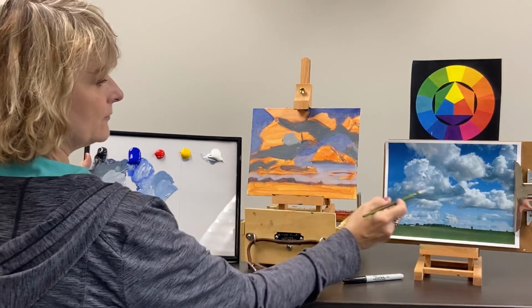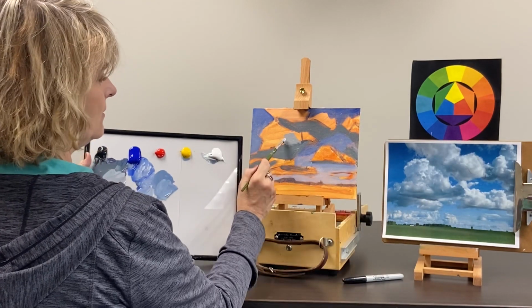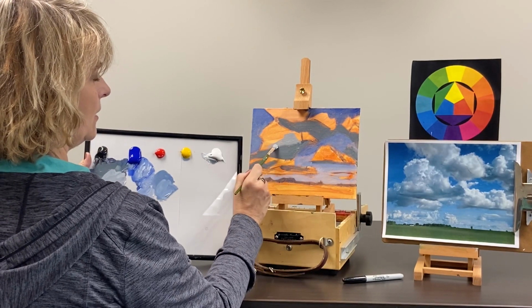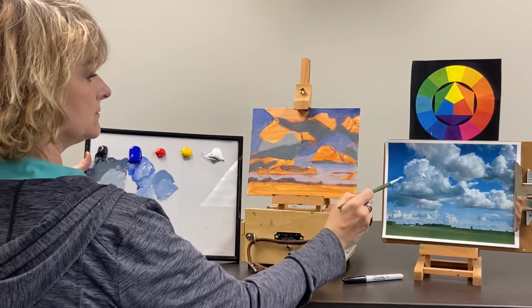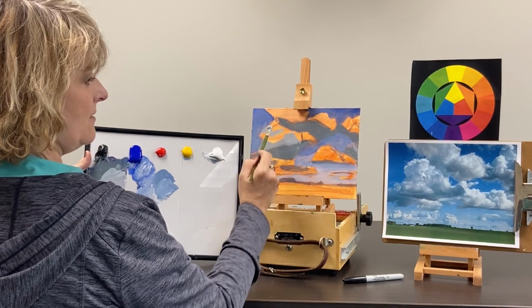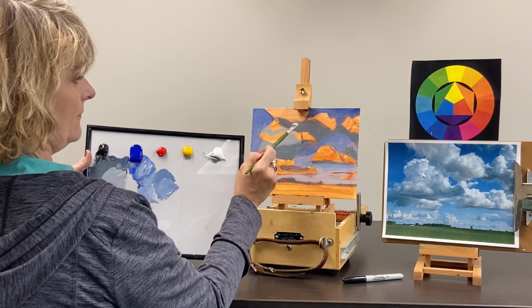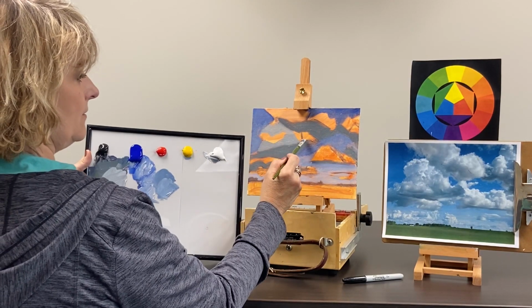So I'm looking at the shapes that I see right here and here. Then I see, it looks like it goes whiter again, and then there is this portion that dips down of a gray. Here.